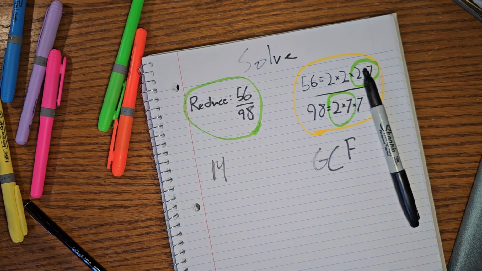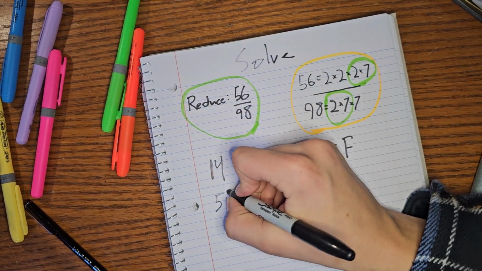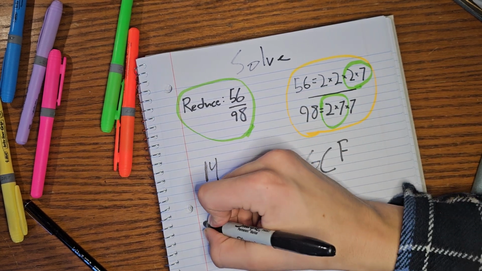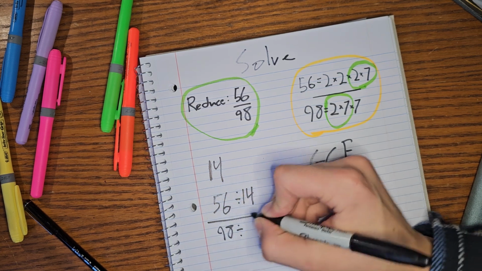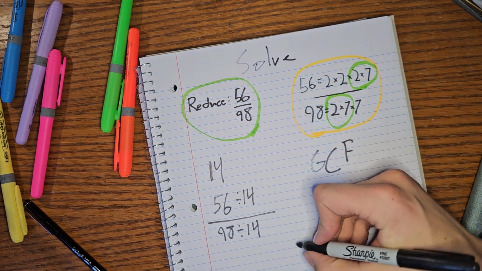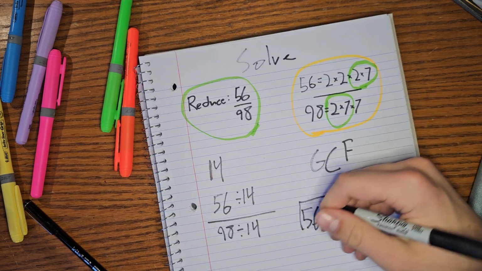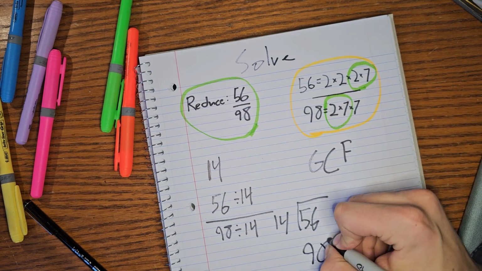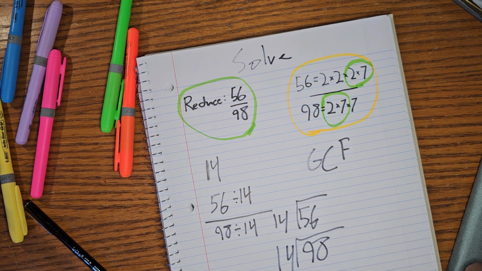Basically now what we're going to do is we are just going to bring it down. So we'll bring 56 divided by 14, and then 98 divided by 14. And for the sake of this video, I am not going to go through and do all of this, but basically you'll just throw the 56 into this thing here, divided by 14, and you throw the 98 into another one of those things. Okay, super simple, so you just go through that, figure it out.